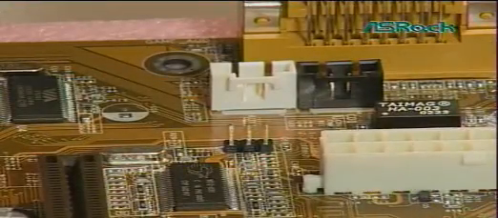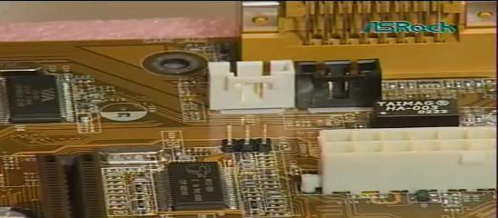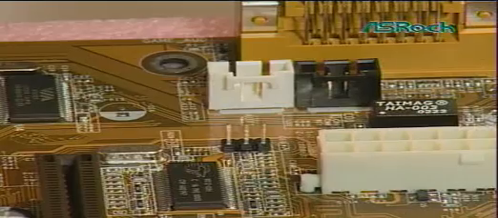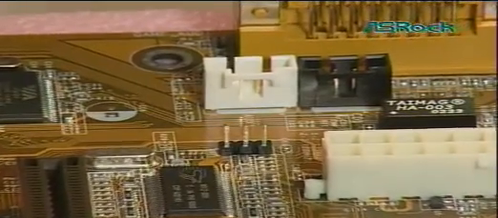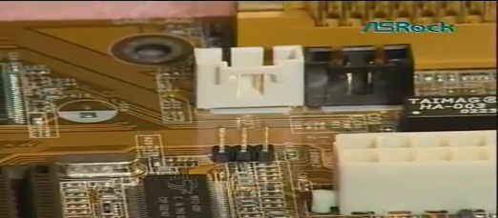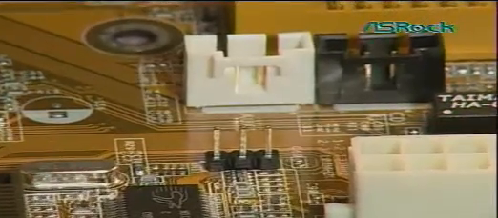Next, I will show you the basic process of jumper adjustment. The jumper setting is easy, but need to refer to the jumper setting description in your user manual. Now, I will show you the basic process of jumper adjustment.